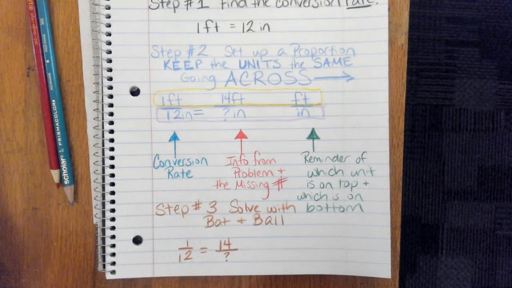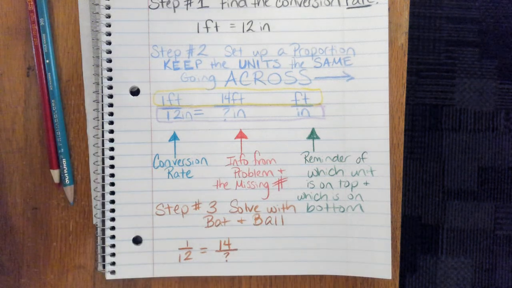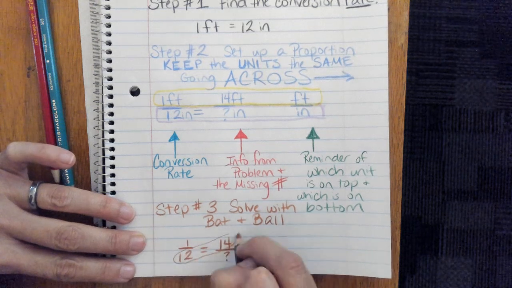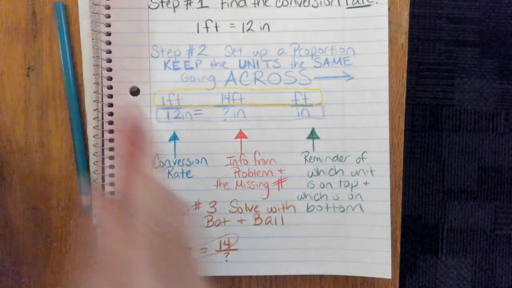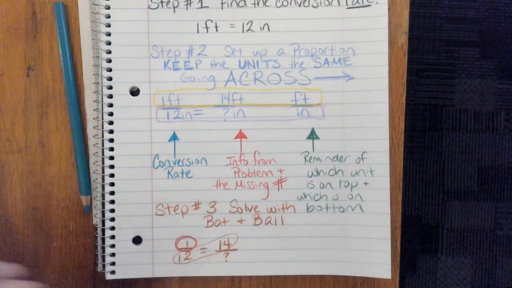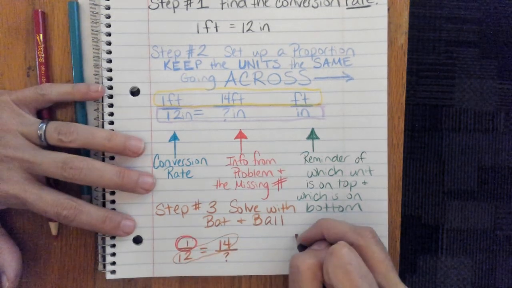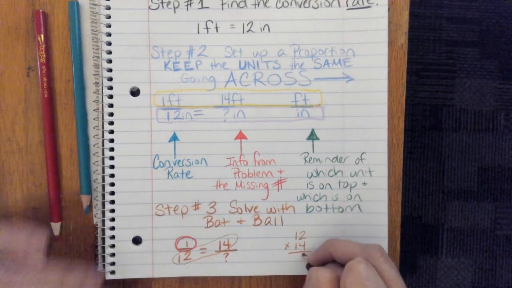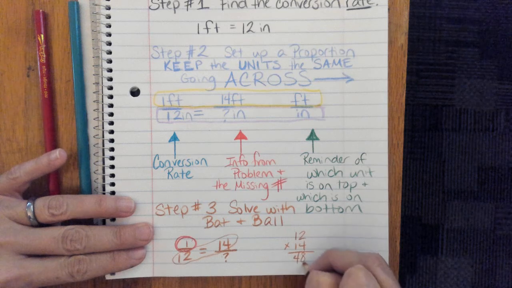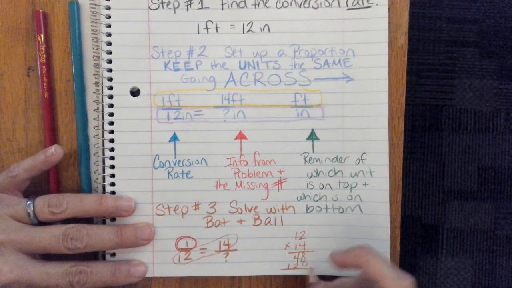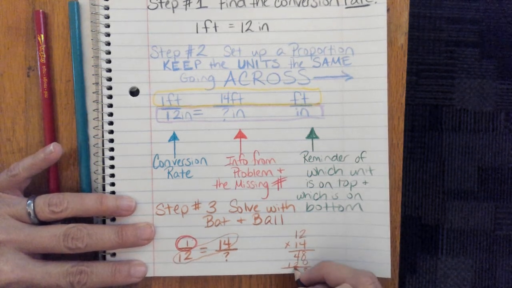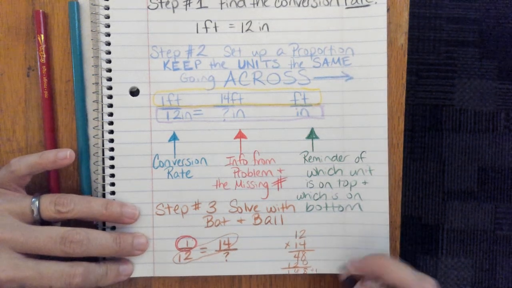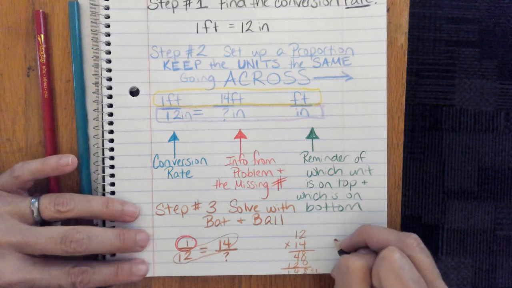Right here is my baseball bat, and right here is my ball. So 12 times 14. 4 times 2 is 8, 4 times 1 is 4, 5, 6, 168 divided by 1 equals 168.